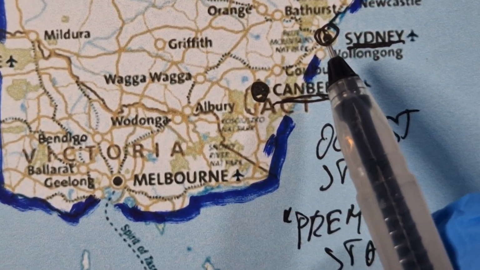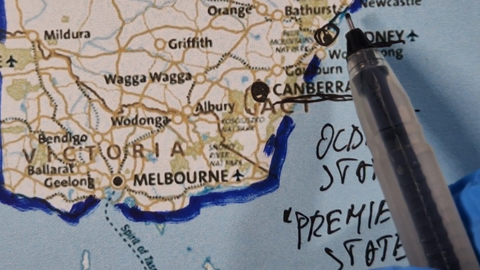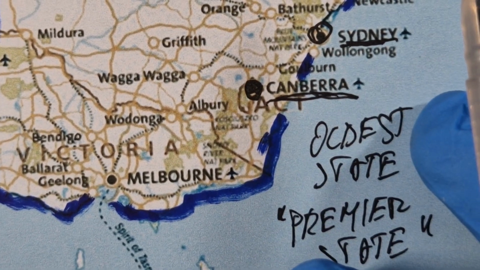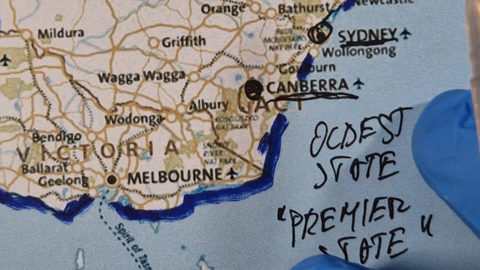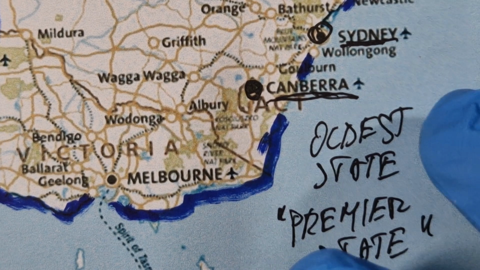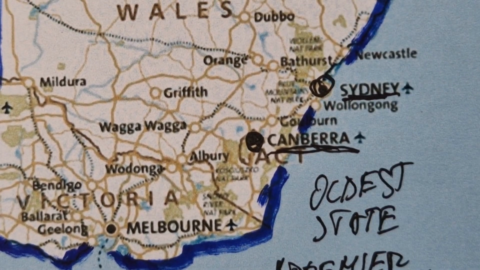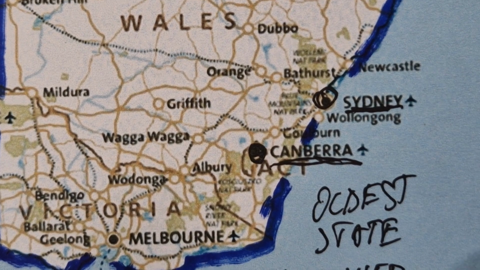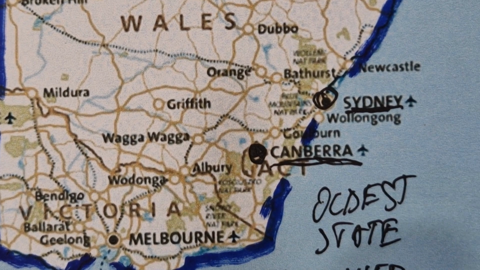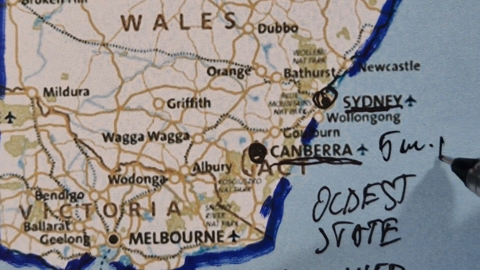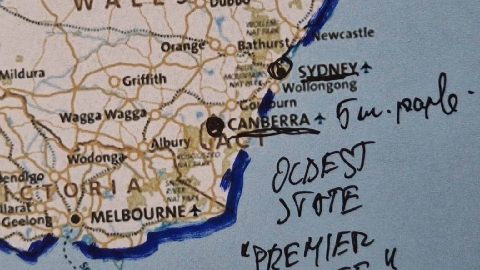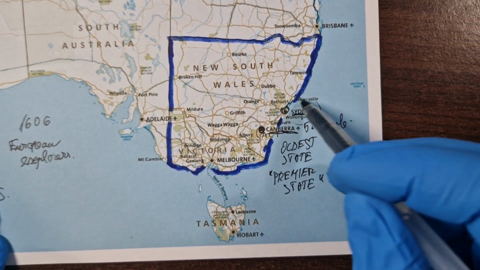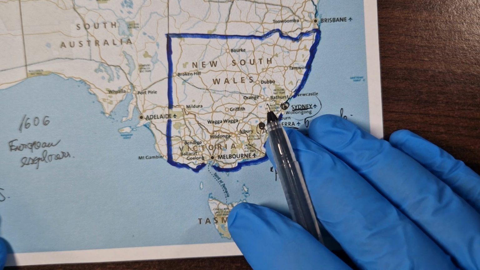The biggest city, the largest, is Sydney. And Sydney has more than 100 beaches and one of the tallest steel arch bridges in the world, Sydney Harbour Bridge. Also, Sydney is famous for its opera house. The population of Sydney is about 5 million people. And this makes Sydney the most populous city in Australia.